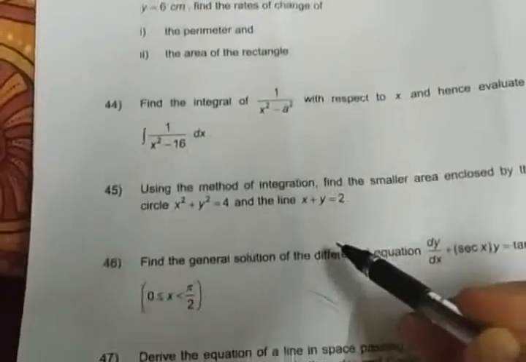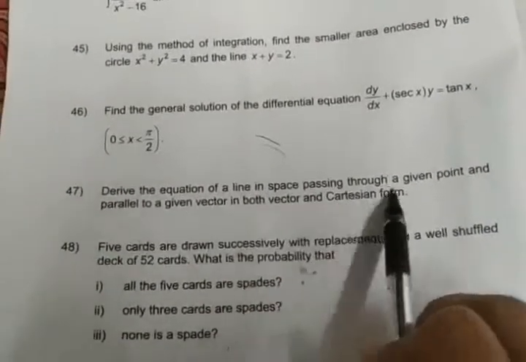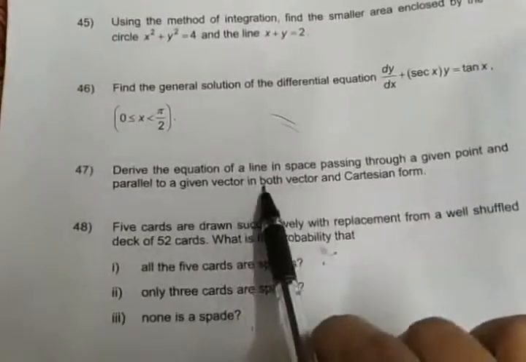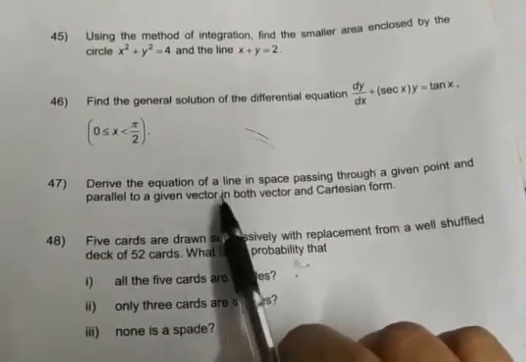So now 5 marks question. In the 5 marks slot, derive the equation of the line in space passing through the given point and parallel to the given vector. Passing point and parallel. First derivation of equation of line. Okay, so this completes your 11 marks.